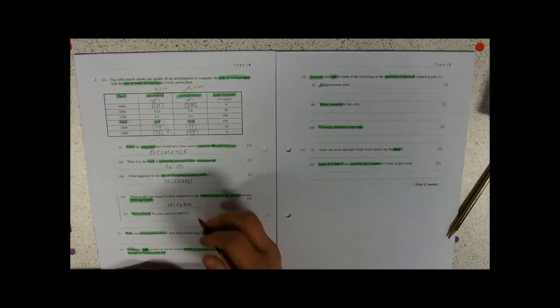Expect to have happened. I'll put that in the past tense. Give a reason for your answer. Why? Well, because. That's a good reasoning word, isn't it? Because more water was being absorbed than being lost by transpiration.